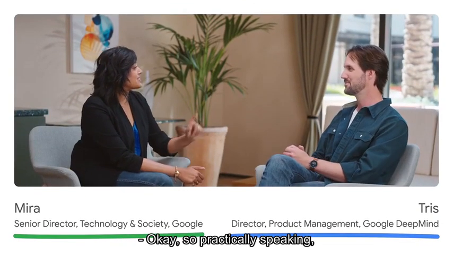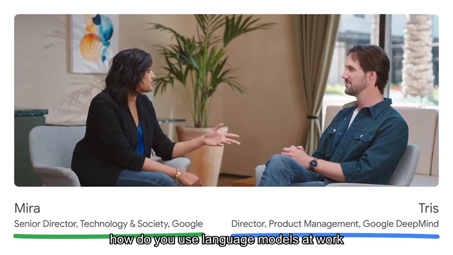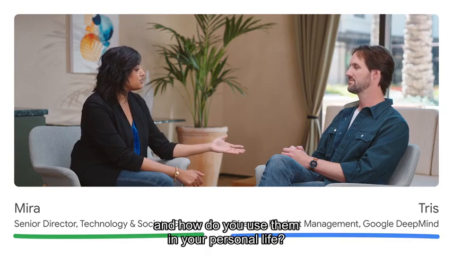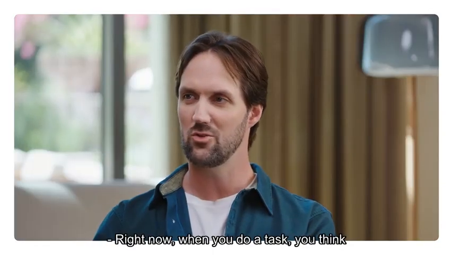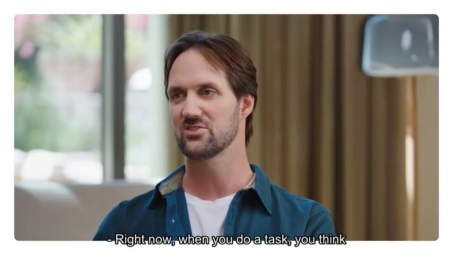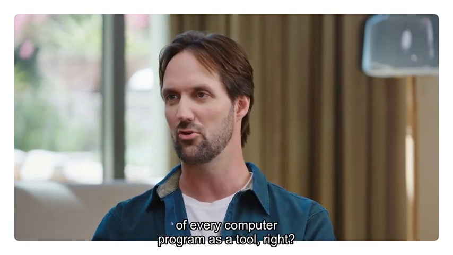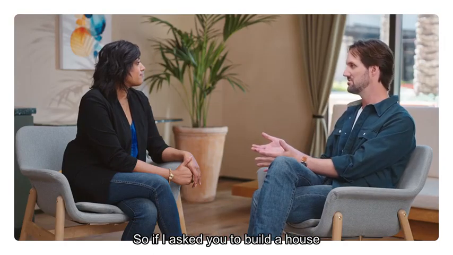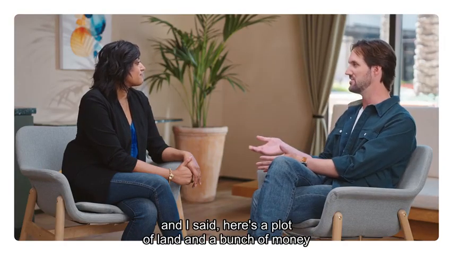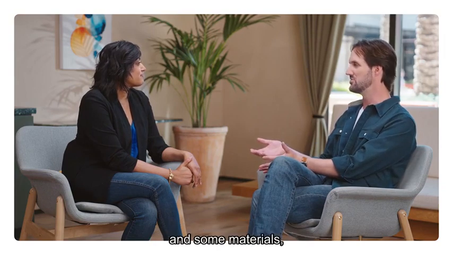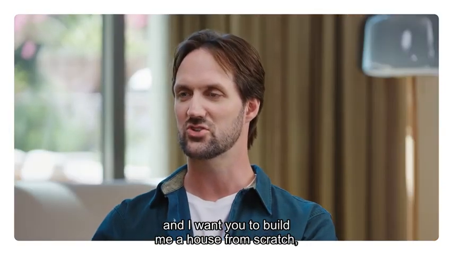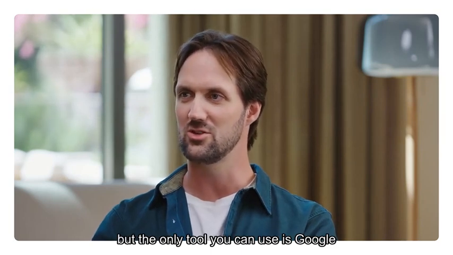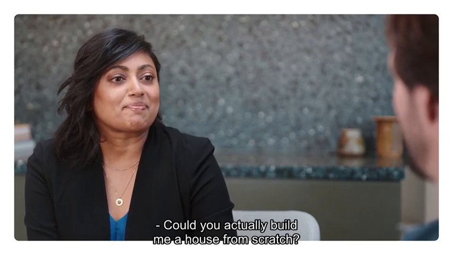Okay, so practically speaking, how do you use language models at work and how do you use them in your personal life? Right now, when you do a task, you think of every computer program as a tool, right? So if I asked you to build a house and I said, here's a plot of land and a bunch of money and some materials, and I want you to build me a house from scratch, but the only tool you can use is Google search. Could you actually build me a house from scratch?